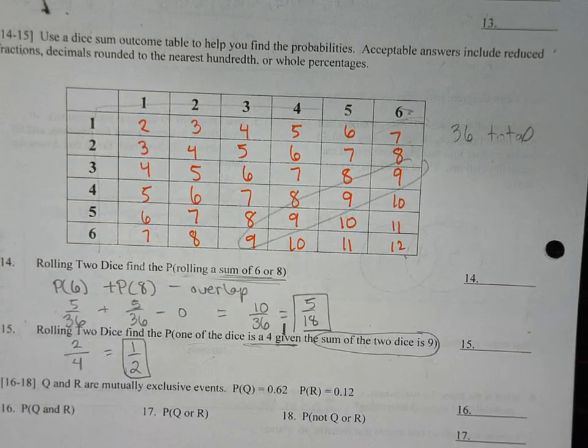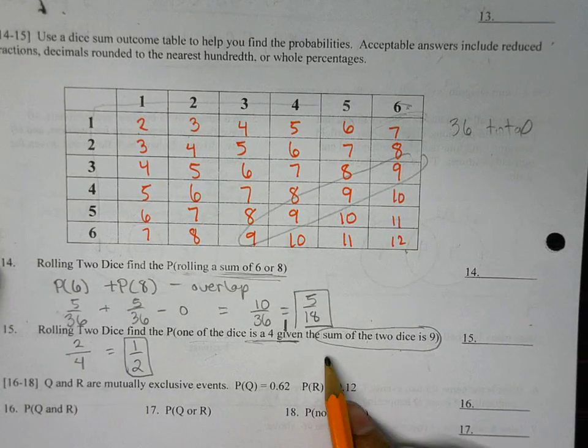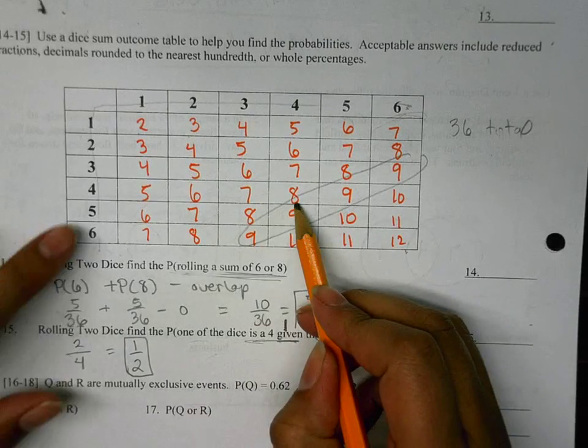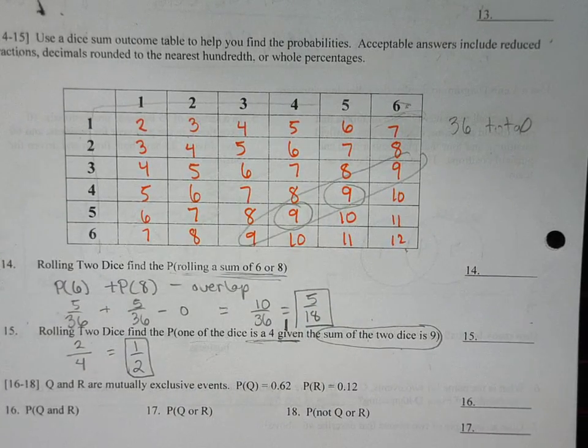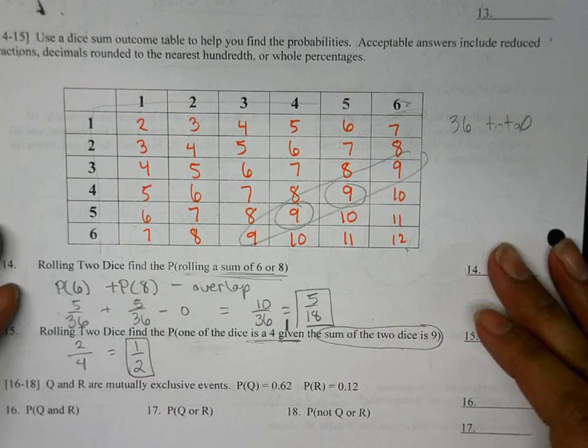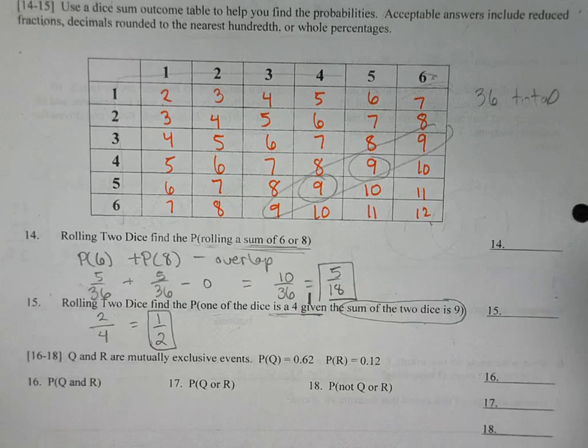Of those 4 9s, how many of them have a 4? Do you agree it's here, the 5 4 and the 4 5? Yes or no? All right. 2 out of 4, we reduce to 1/2. Before I go any further, any questions on those two?